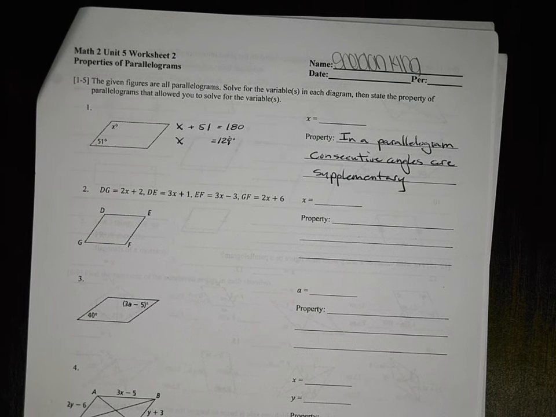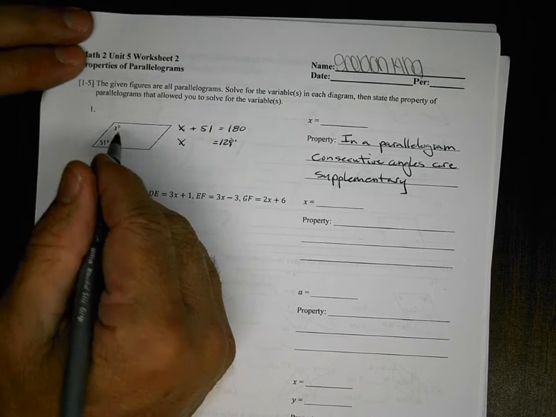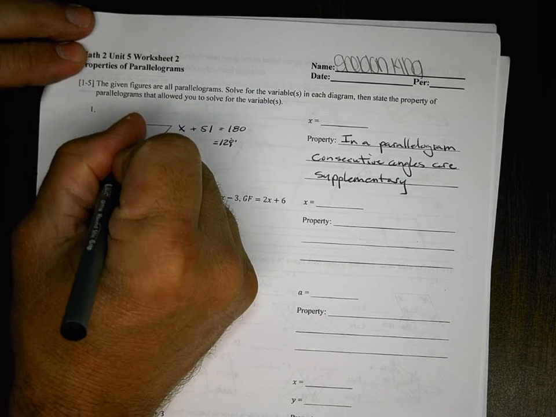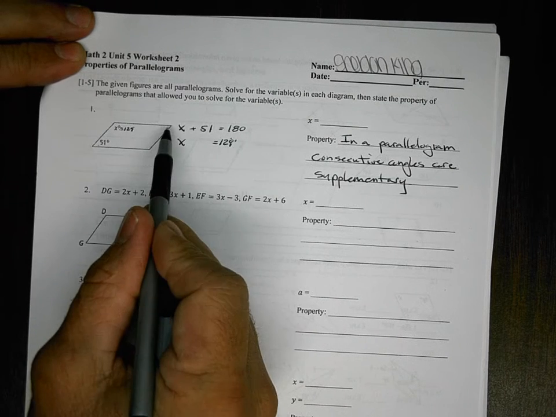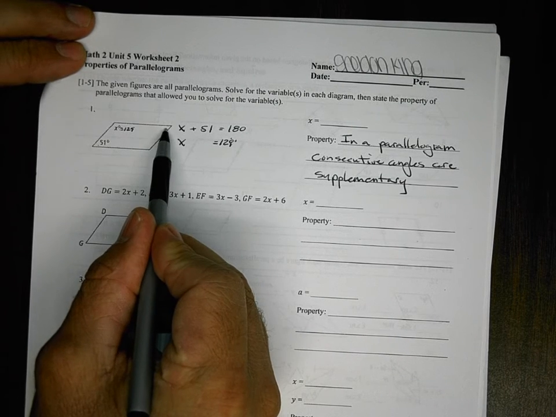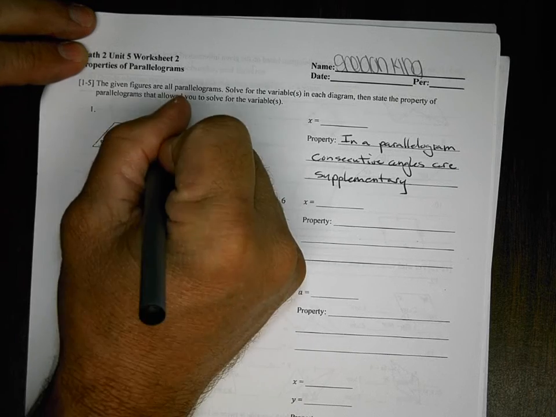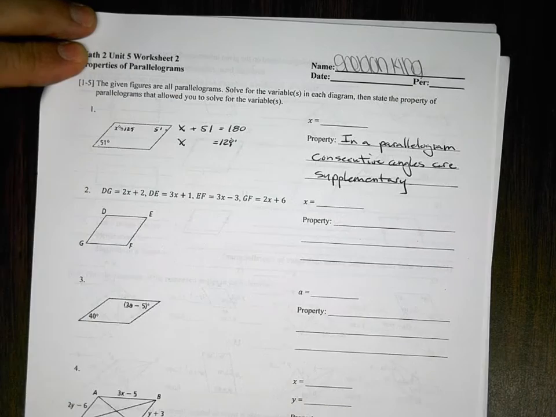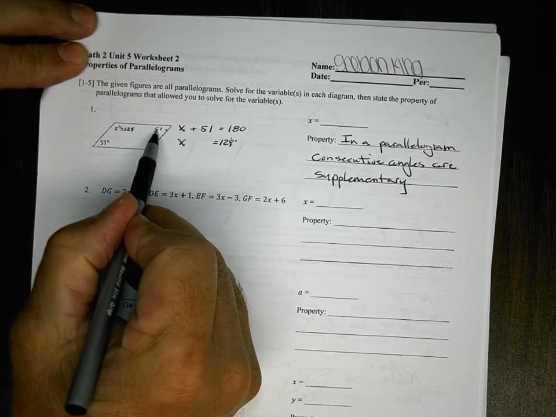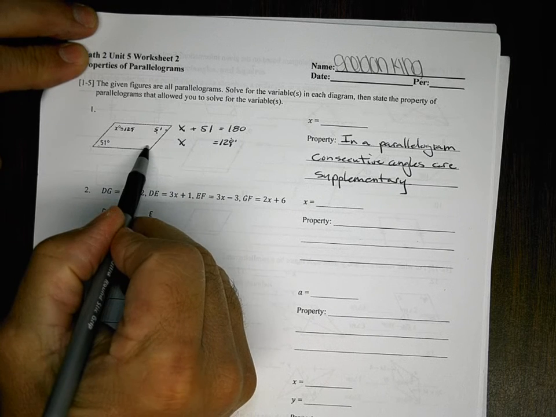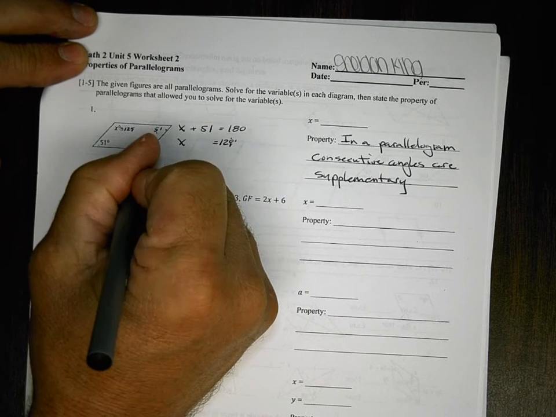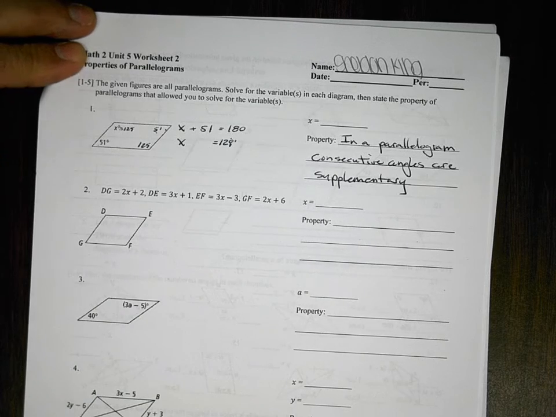Any questions on that one? All right. So if we know that this x is 129, can you guys tell me what this angle is? 51, right? And if we know this angle is 51, what is this angle? 129, okay?